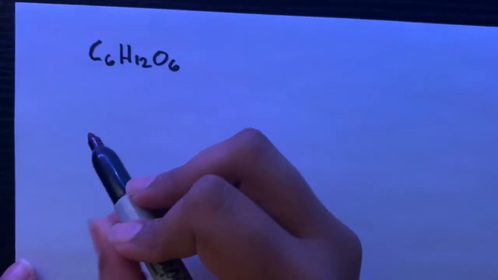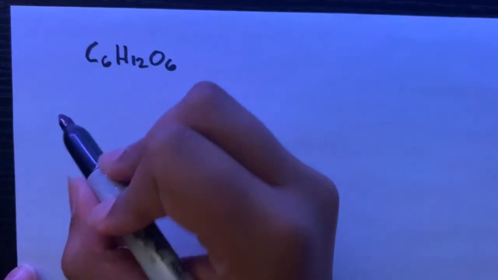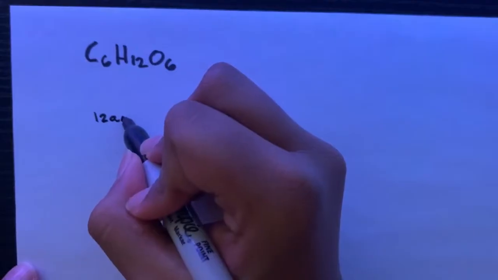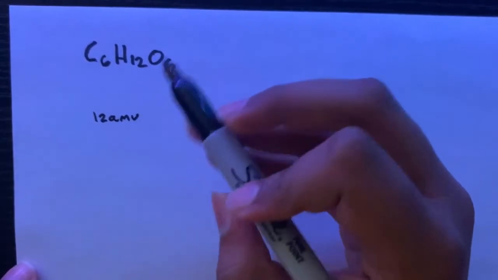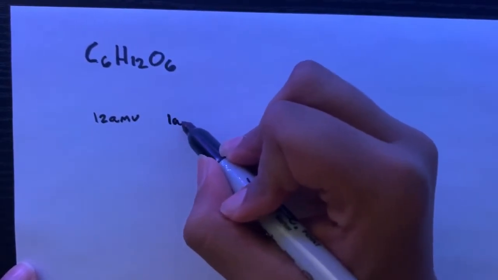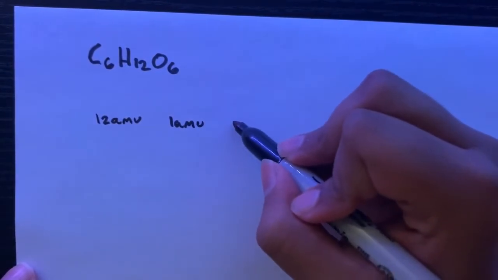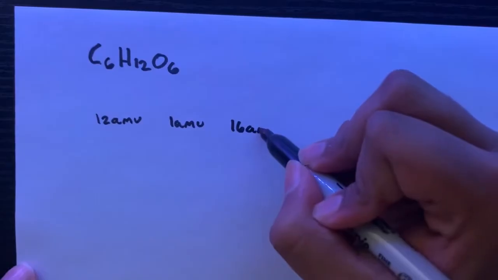So carbon is 12 AMU. Hydrogen is 1 AMU, which is atomic mass units. And oxygen is 16 AMU. And just so you know, I'm rounding these off just to be simple.